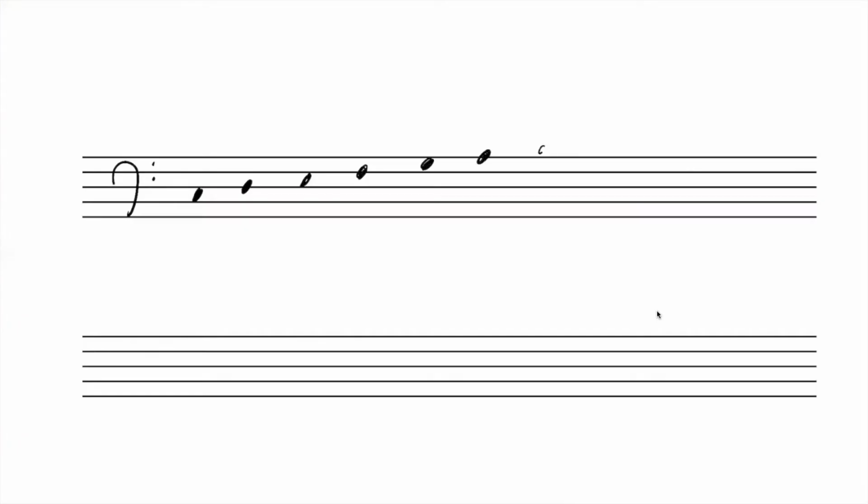So let's start with what we already know. This is the C major scale. We know it's C major because it's all whole steps except for a half step between scale degrees 3 and 4 and a half step between scale degrees 7 and 1.